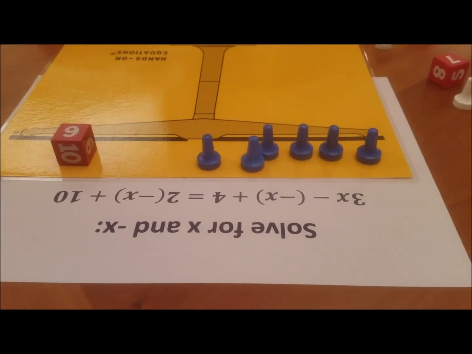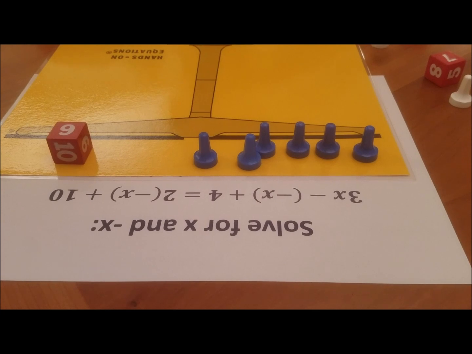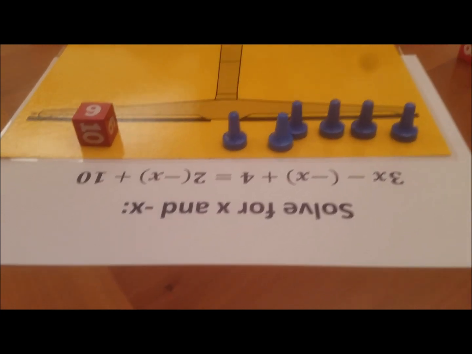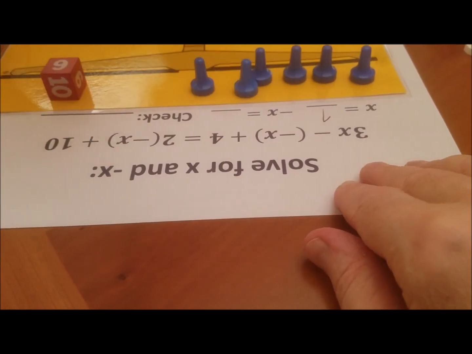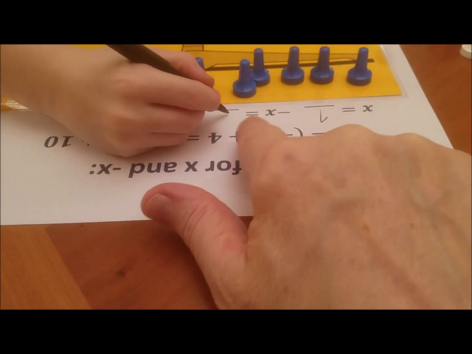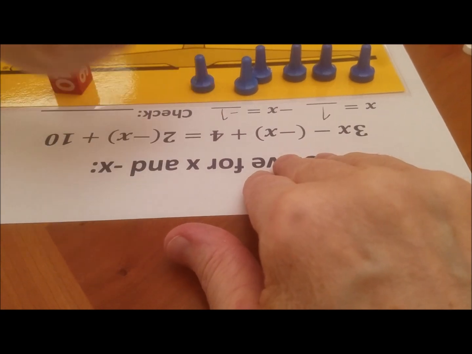So how much is each x? 1. Let's bring it down. Here's the pen. X is equal to 1. And therefore the opposite of x is -1.